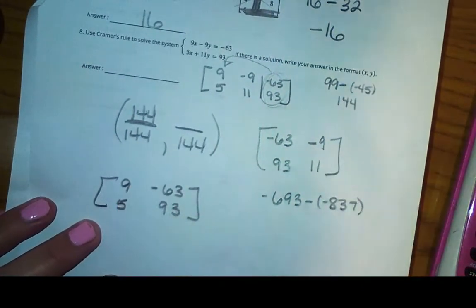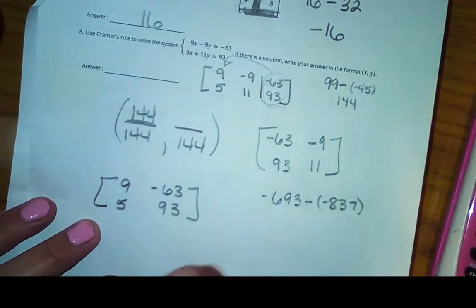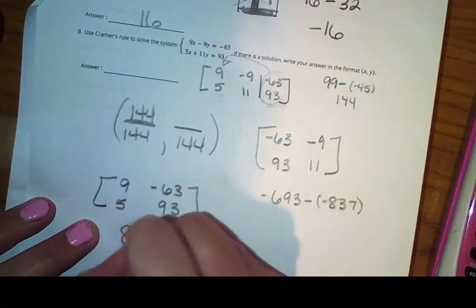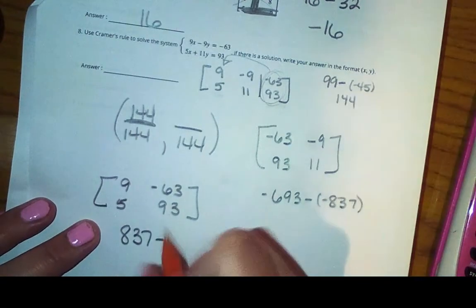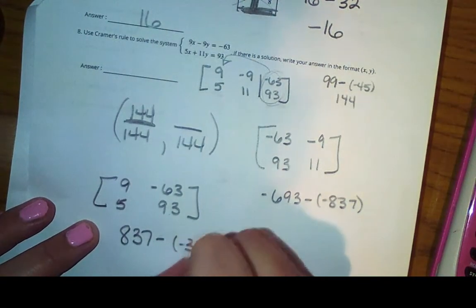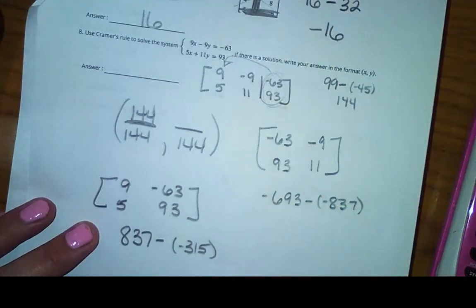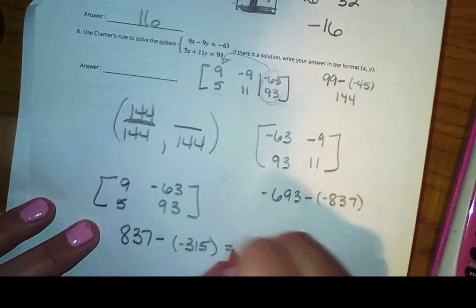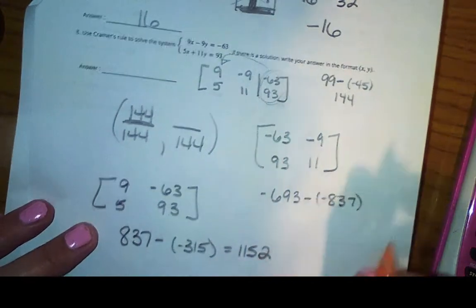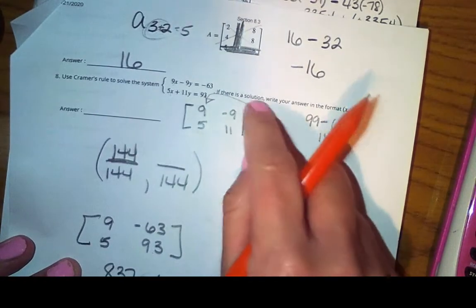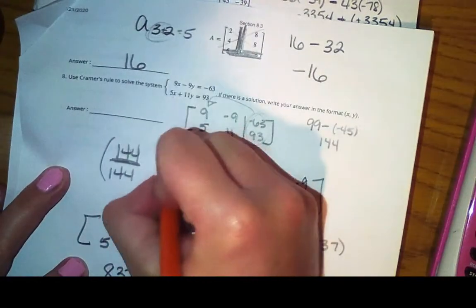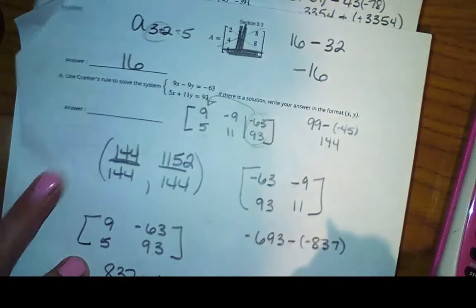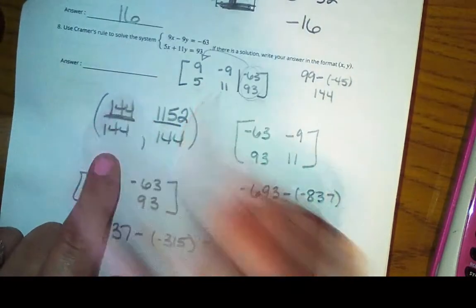So 9 times 93 is going to be 837, minus 5 times 63 is 315 negative. And when I do that, I get 1152. So I took the answers and put them in for y, and I found the numerator for y, which was 1152. So now when I reduce these, I'm going to get nice pretty numbers.